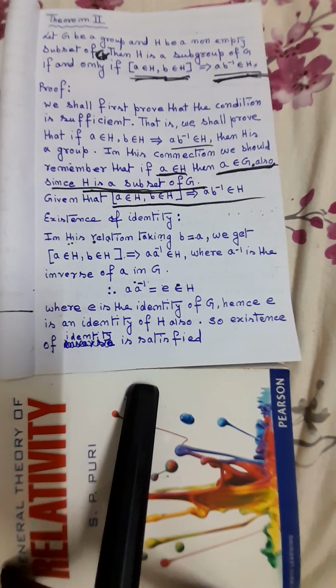So what we have considered here is a equal to b, and for that we can see that a a inverse, which is the identity element e, belongs to H, where e is the identity of G. Hence e is the identity of H also. The postulate 3, that is the existence of identity, is satisfied here.